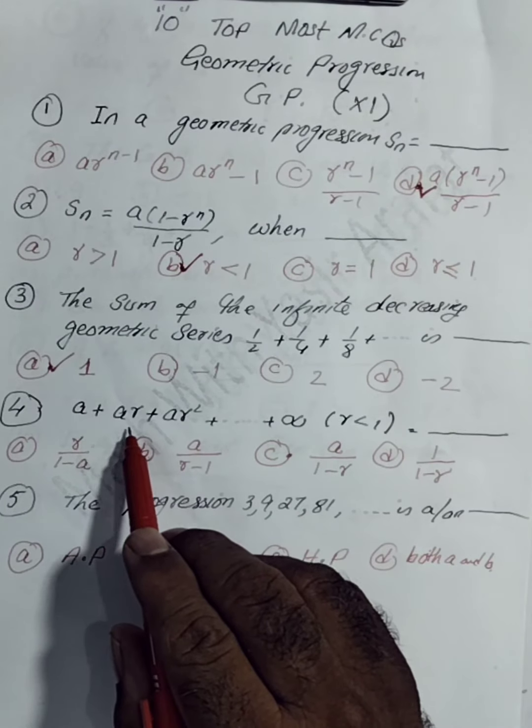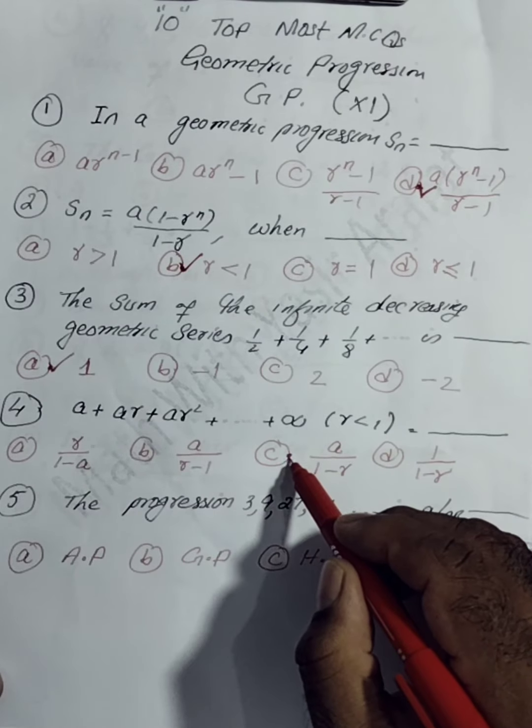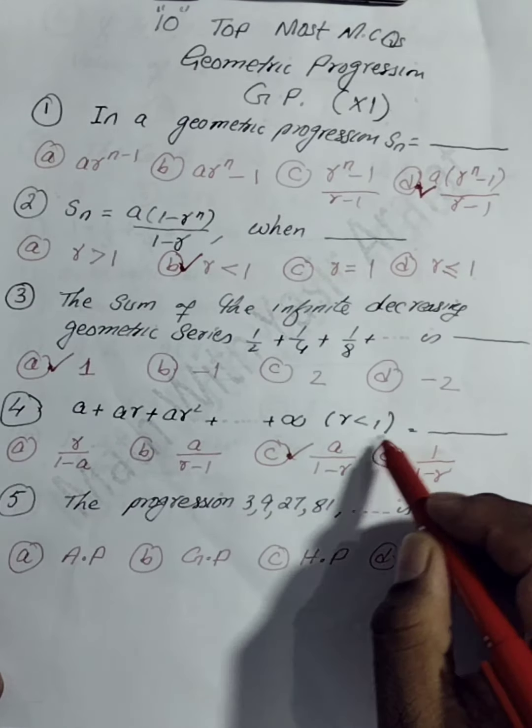So here A plus AR plus AR square up to infinity represents the basic formula A over 1 minus R.